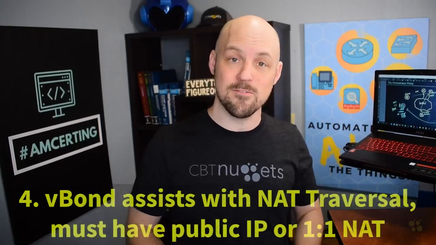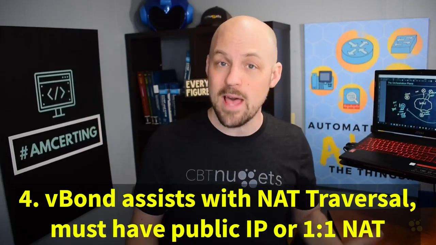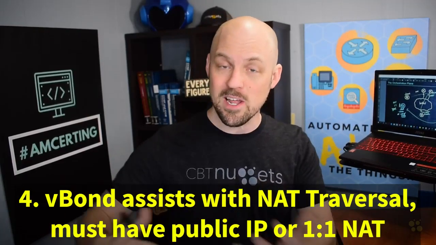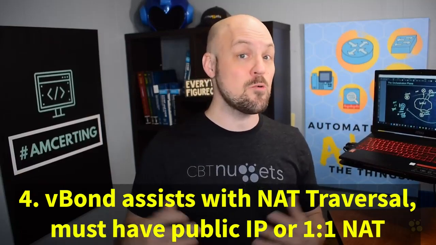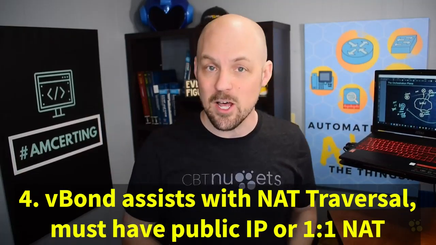And lastly, that other very important functionality that vBond has is NAT traversal. In some cases, we're going to need some help for these edge devices to be able to form tunnels with one another. And in the cases where they're both behind NATs, the vBond is going to help us get there.